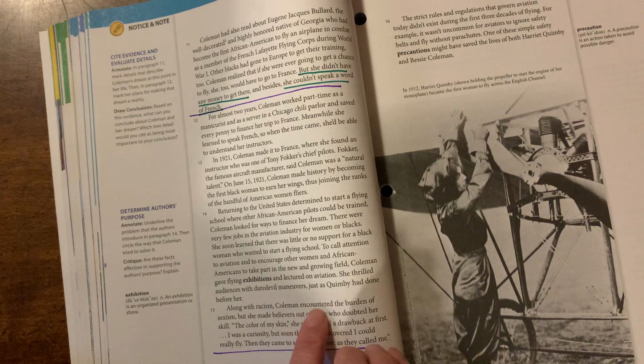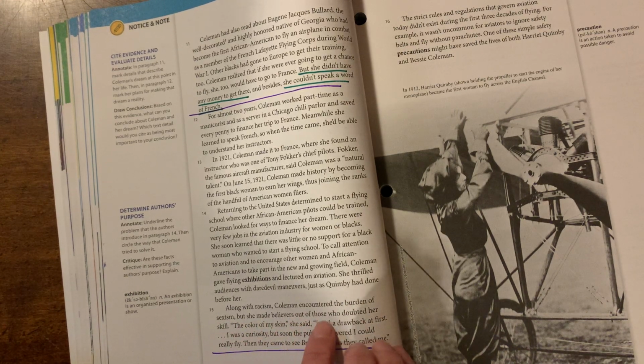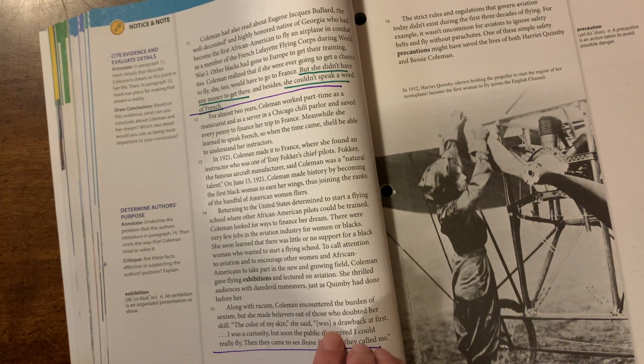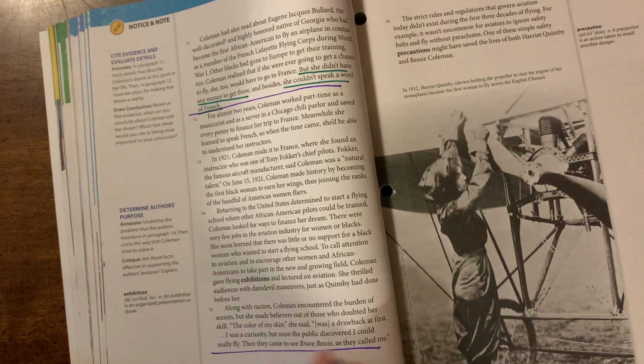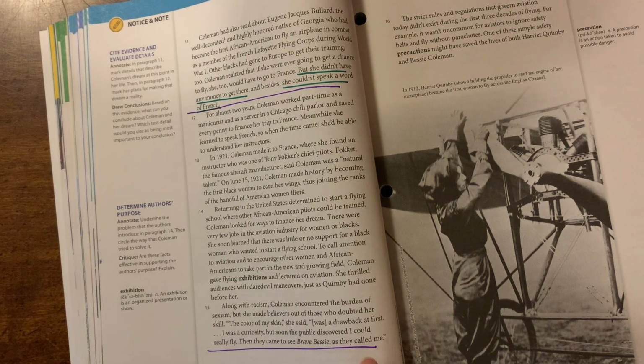Along with racism, Coleman encountered the burden of sexism, but she made believers out of those who doubted her skill. "The color of my skin," she said, "was a drawback at first. I was a curiosity, but soon the public discovered I could really fly. Then they came to see Brave Bessie, as they called me."